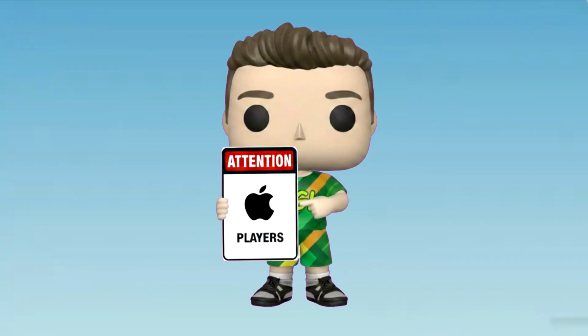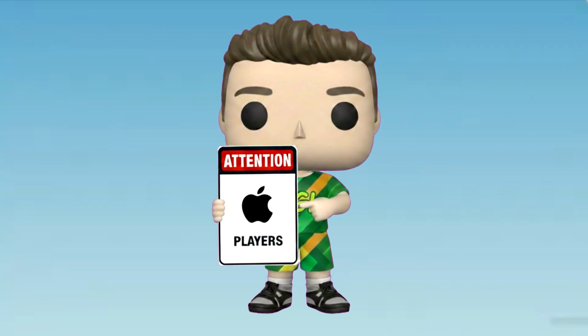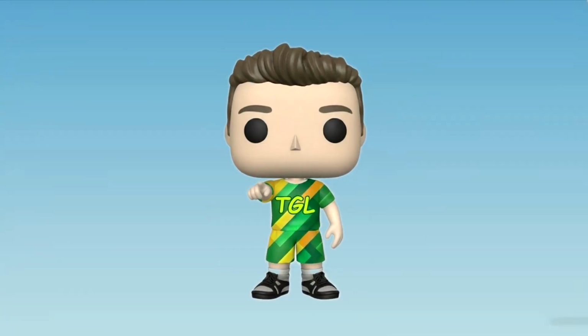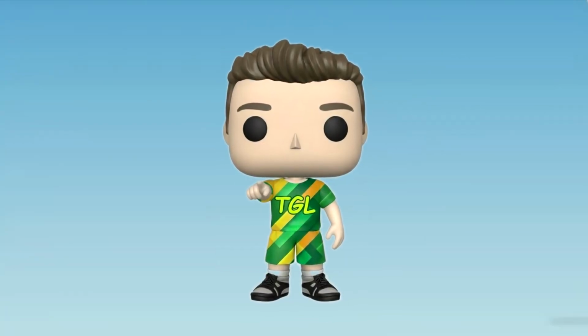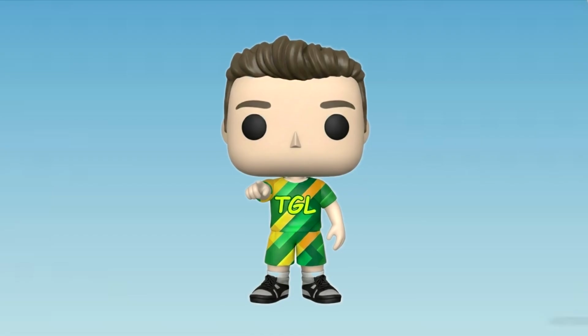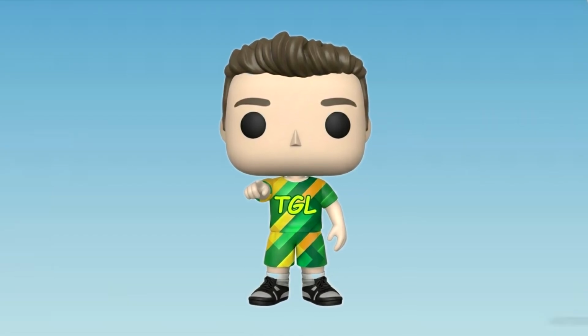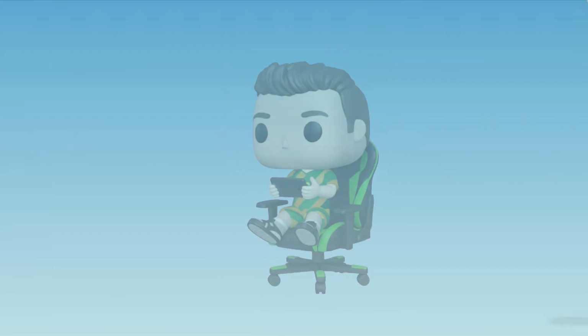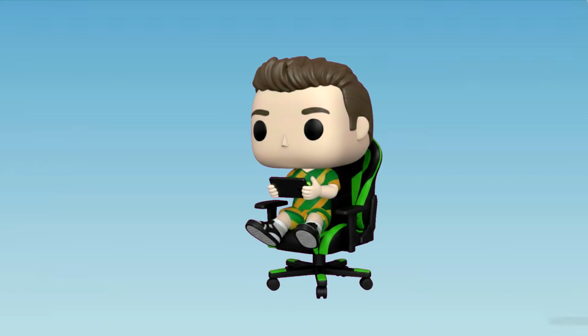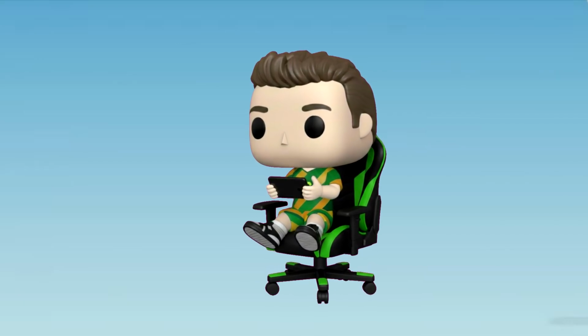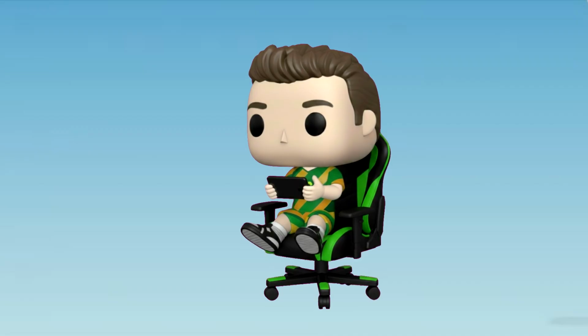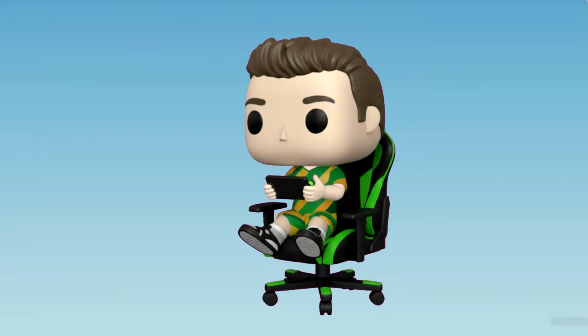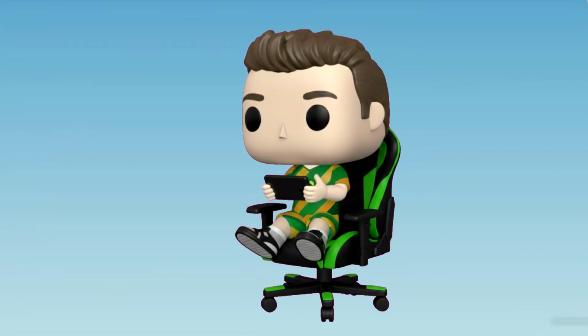Attention, Real Racing 3 iOS players. Here's something that you can do right now to help preserve your own personal profile and save game progress. Now, if you're like me and you've been playing this game for a very long time, you'd hate to see your personal profile and progress lost when this game goes offline on March 19th.